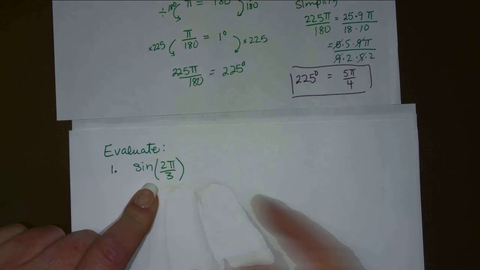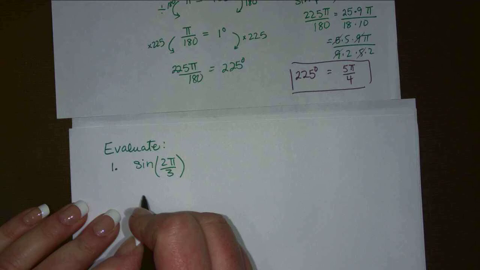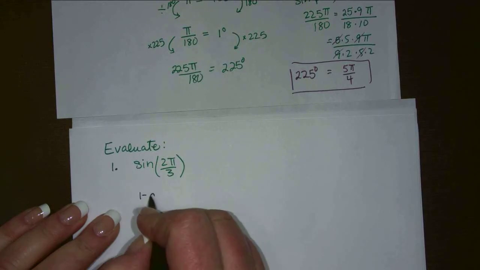Okay, so here are the steps. I'm not going to write the steps out each time, but we'll write it out for the first one. So step 1 is to draw the angle.